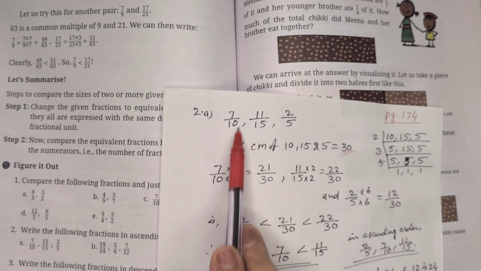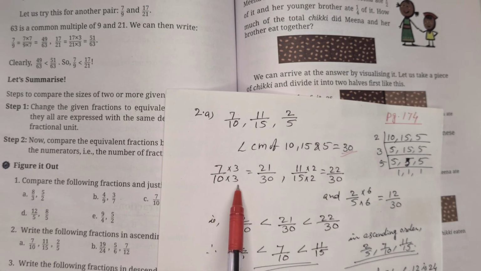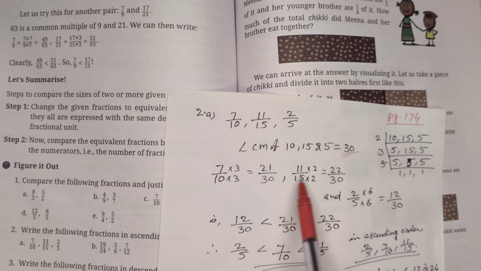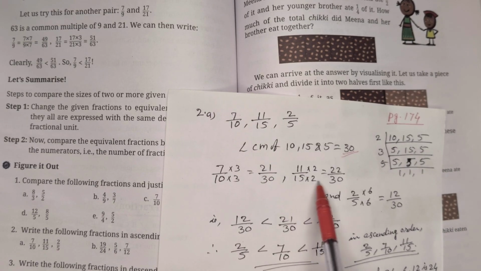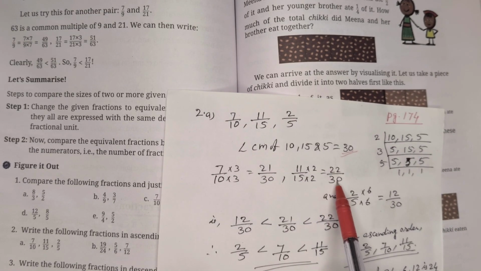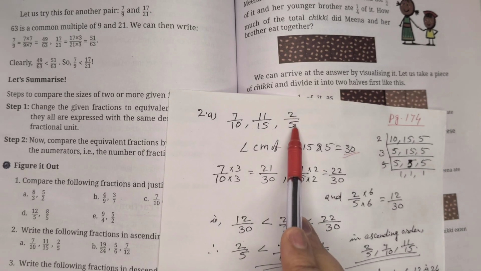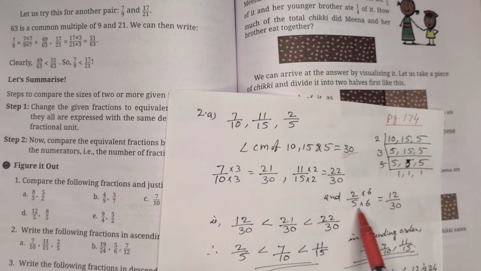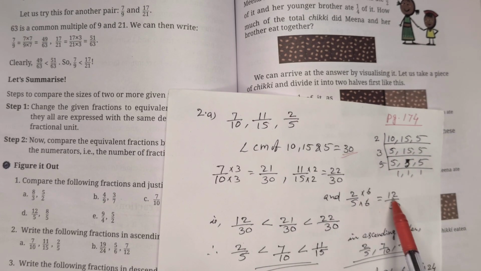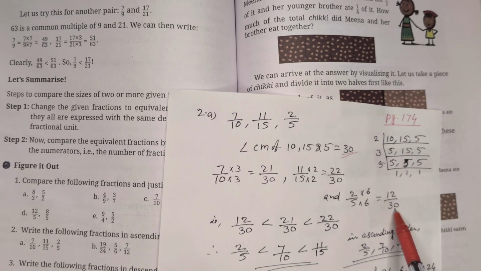For that, the first one, 7 by 10, multiply by 3 to get 30. With the same number multiply the numerator also, to get equivalent fractions. 21 by 30. 11 by 15 into 2, so here also 2, 22 by 30. And the next number, 2 by 5, multiplied by 6, is equal to 12 by 30.